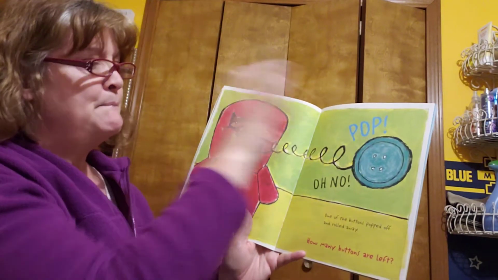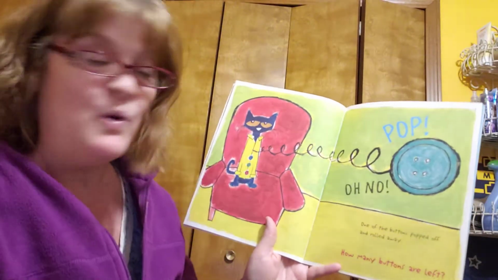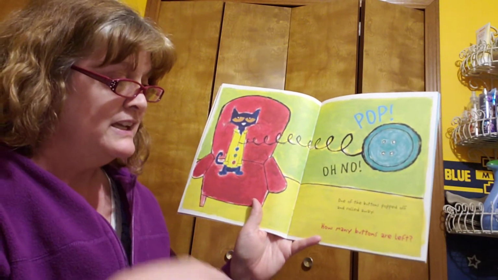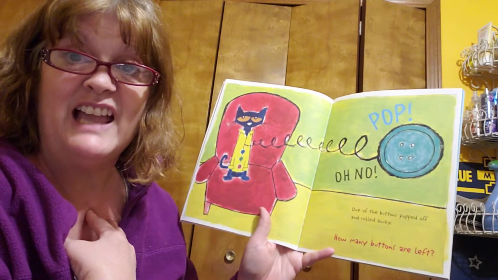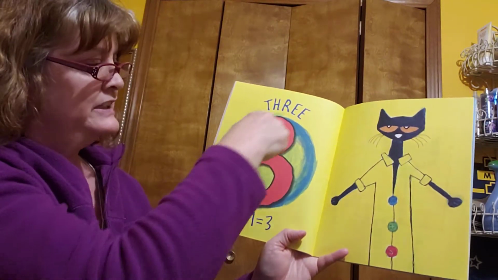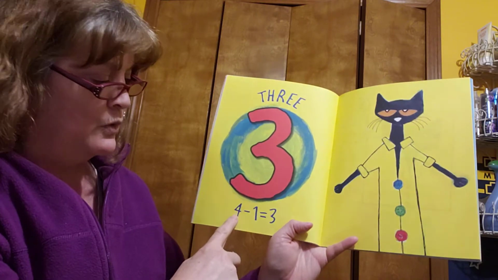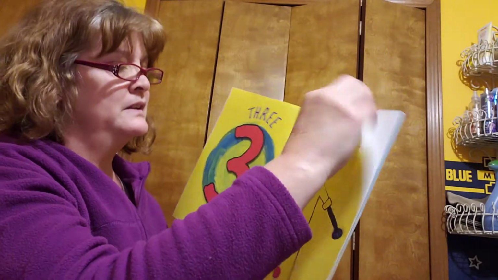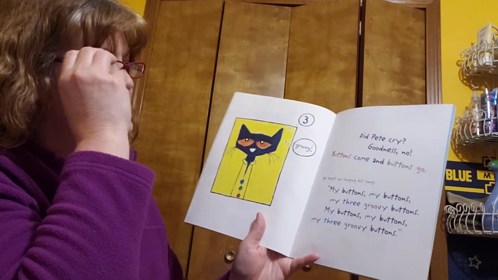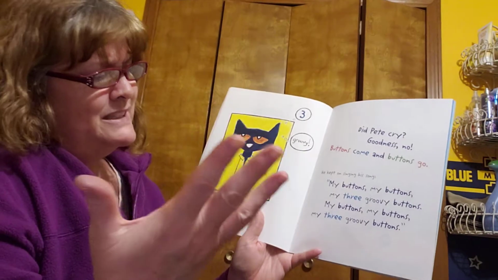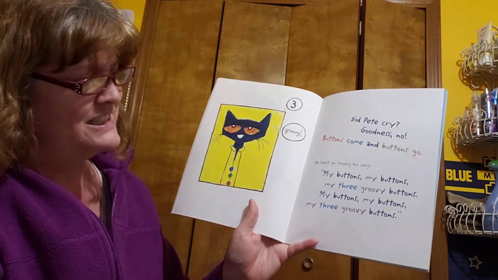Bling, pop. Oh no! One of the buttons popped off and rolled away. How many buttons are left? 3. Look at that. 3. 4 minus 1 is 3. Did Pete cry? Goodness, no. Buttons come and buttons go. He kept on singing his song.